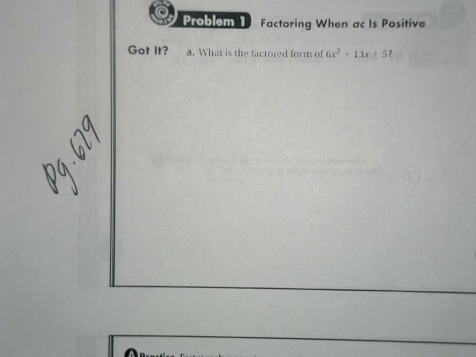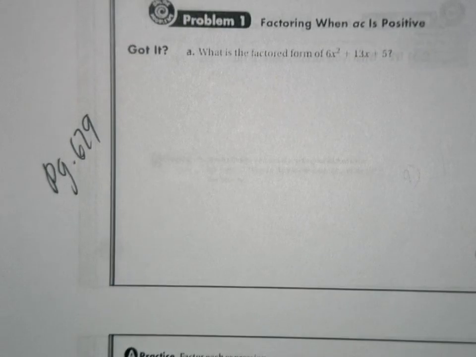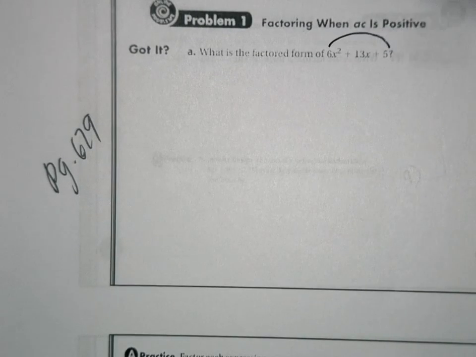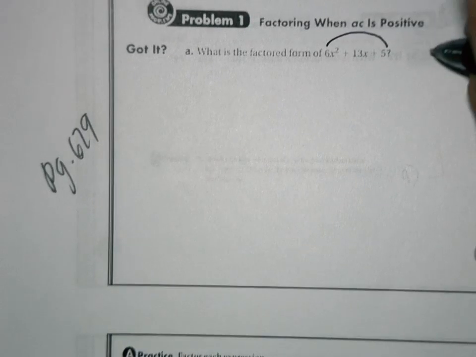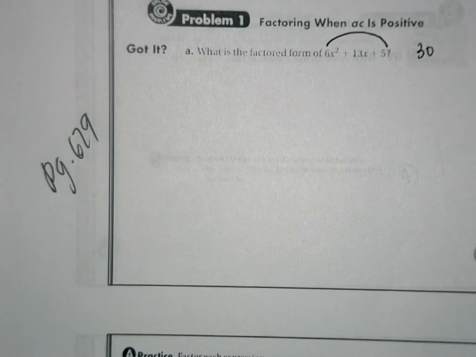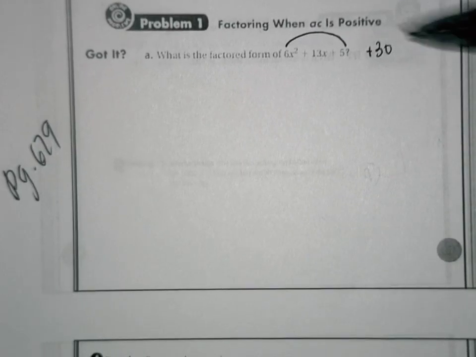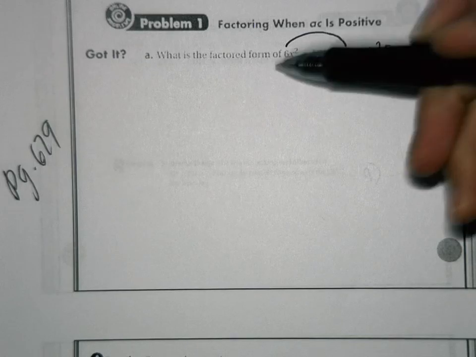Okay, so the first thing we're going to do on these problems is figure out, well, what is my multiplying term? And in order to find out what your multiplying term is, we multiply 6 times 5, which is 30. Okay, and so 30, and I would write it as either positive or negative 30 so you pay attention to what your multiplication number actually is. And then now we need to figure out, well, what numbers multiply to be 30 and add to be 13.